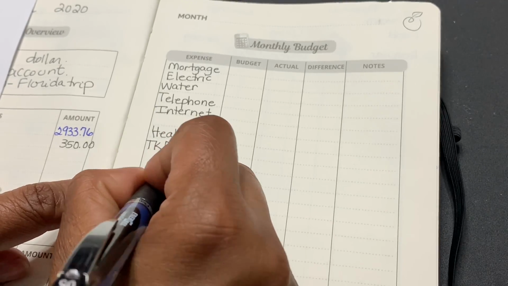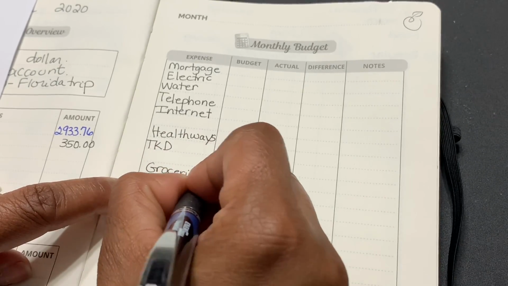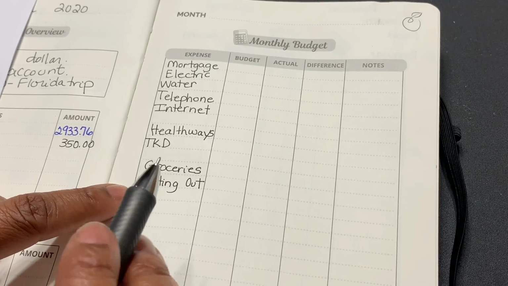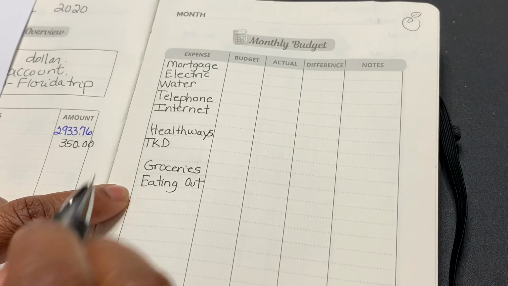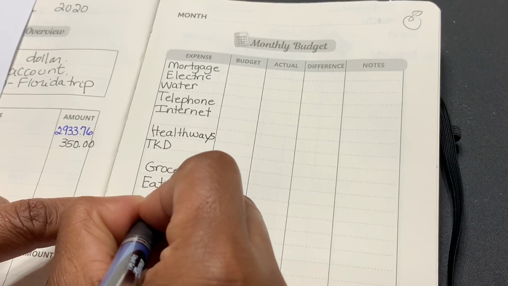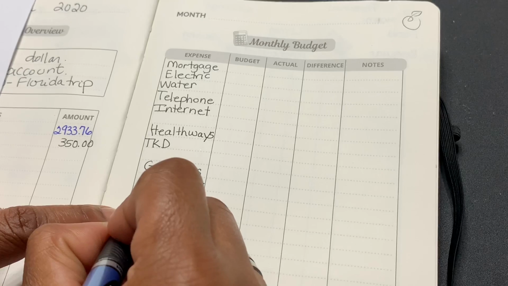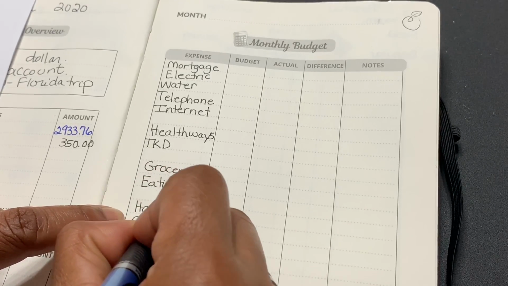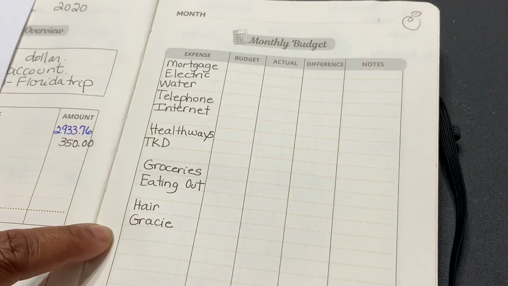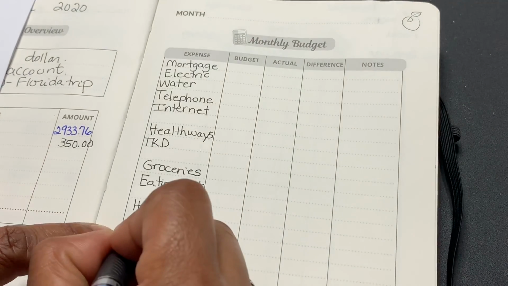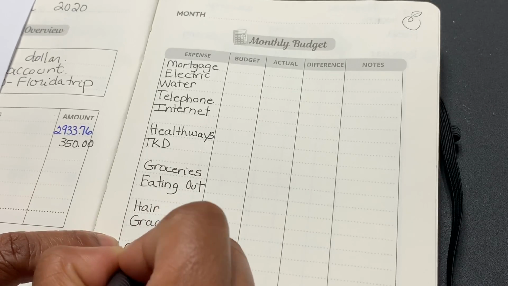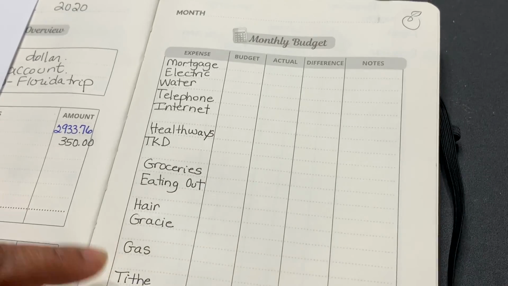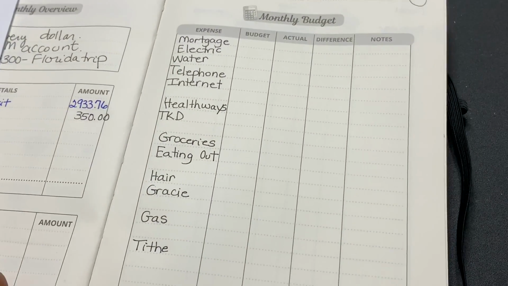Eating out. I'm going to put this in this month because I will have to eat out when I leave to go to New York. So that's why I'm putting that in right now. Hair care. Gracie. Gas. And then tithe. Now, these are things that for sure I have to pay. So that's the reason why I put those.